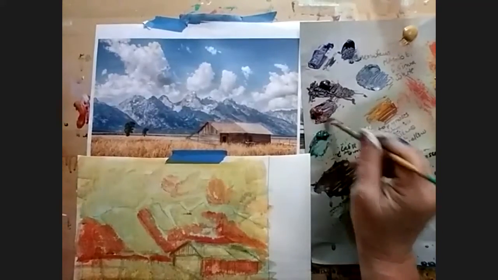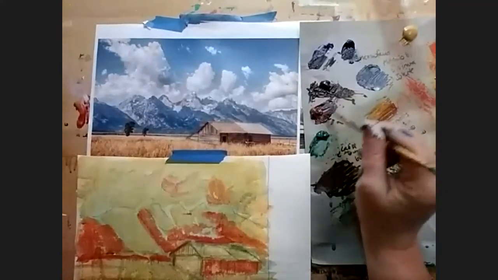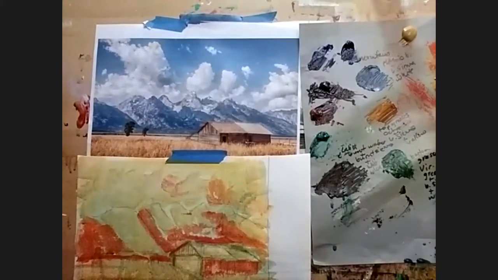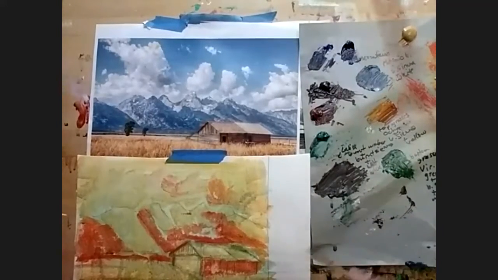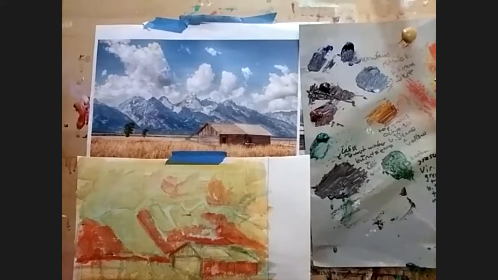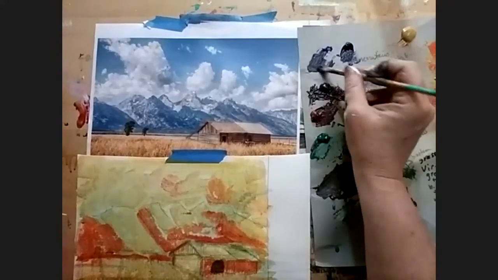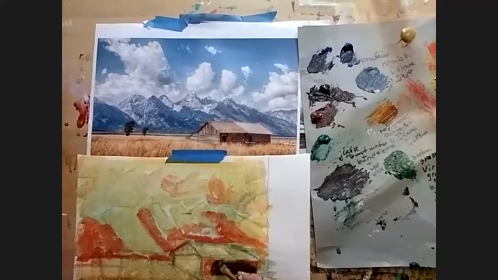So I'm mixing ultramarine blue, burnt umber, and burnt sienna together. And I'm bringing in a touch of white, but not very much, because there's a little bit of white here. Yeah, this is like the dark gray that we mixed, right? It's kind of like a grayish brown, browny blue. And actually, you can kind of go over everything with it. So I'm using this.